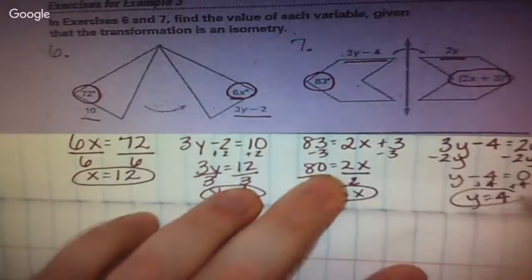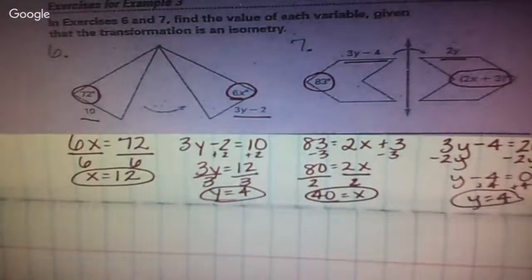I could have easily taken that the other way. Okay? It all depends on how you like negatives. So you could have done 3y minus 4 equals 2y, and you could have simply subtracted 3y from both sides. Well, then you end up with negative 4 equals negative y. So then you still have that extra step of dividing by negative 1 to get your positive y.